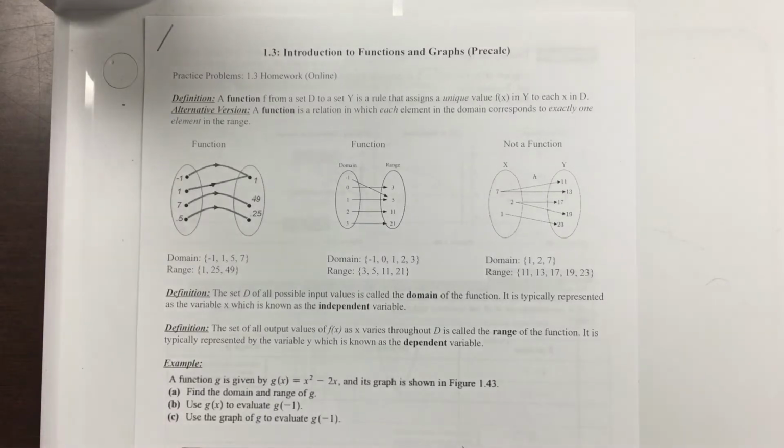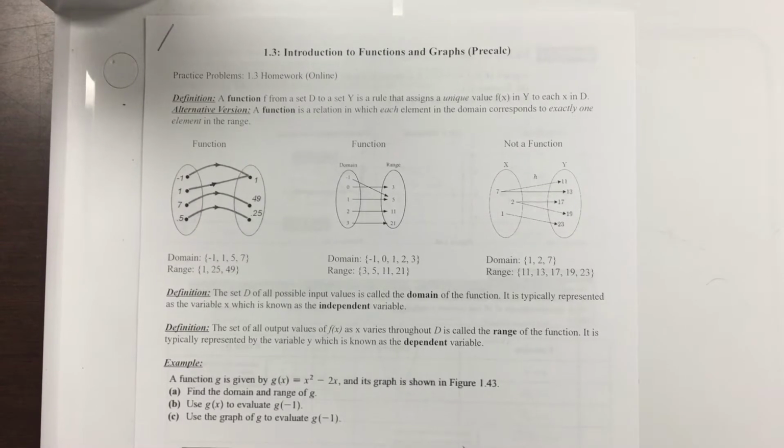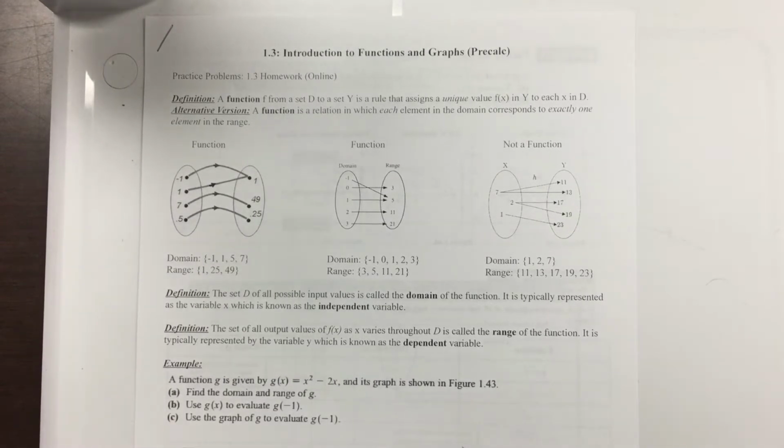How's it going, everybody? We're going to talk about section 1.3, Introduction to Functions and Graphs. First thing I want to start out with is the definition of a function.